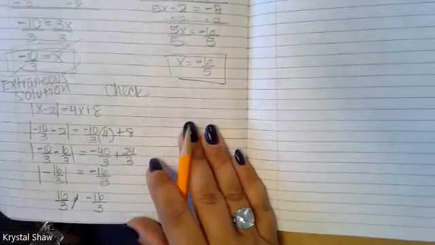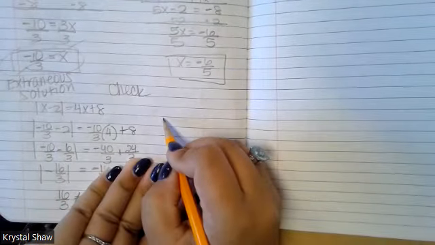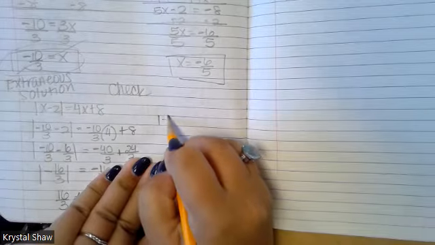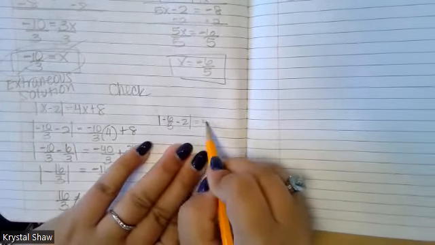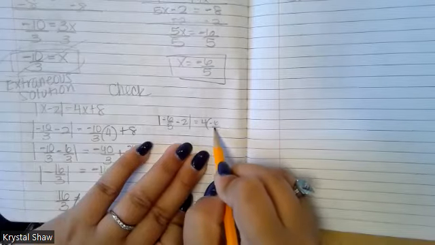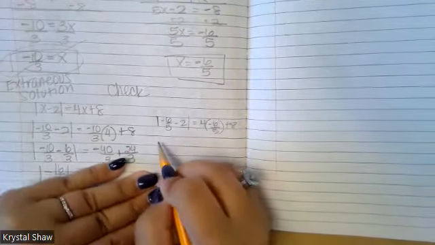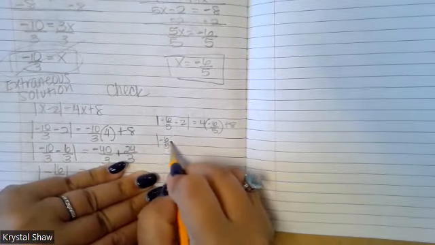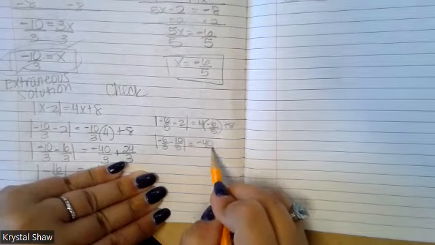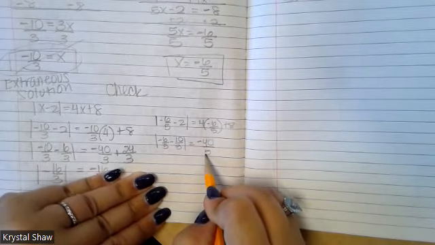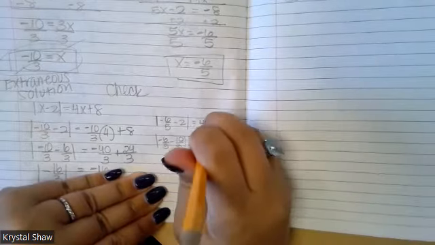So now we need to check the other side to see if that one holds true. In this case, I have here the absolute value of negative 6/5 minus 2 equals 4 times negative 6/5 plus 8. So this is the absolute value of negative 6/5 minus 10/5 equals negative 40/5. Nope.